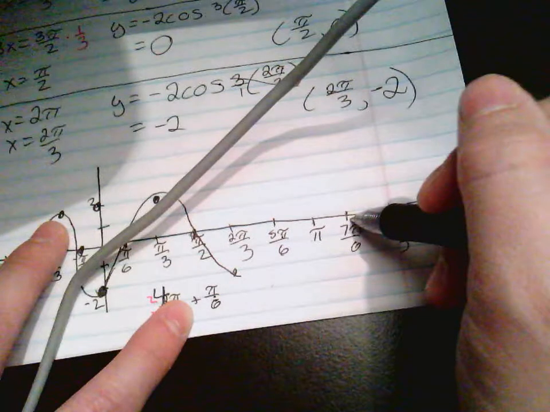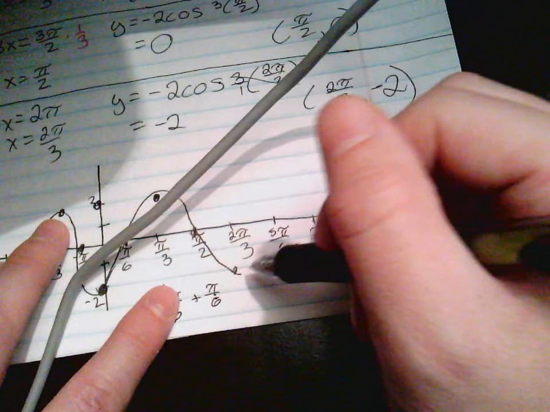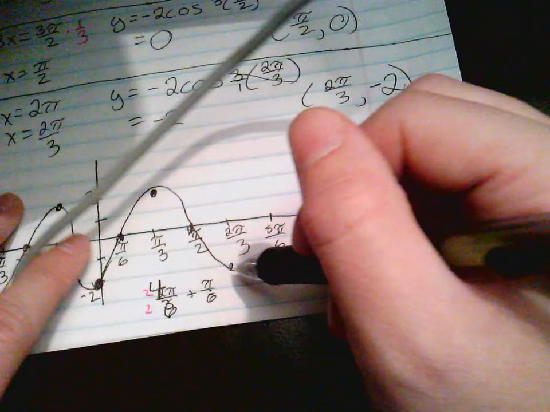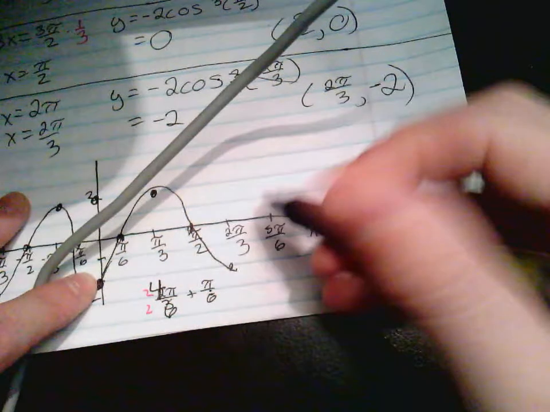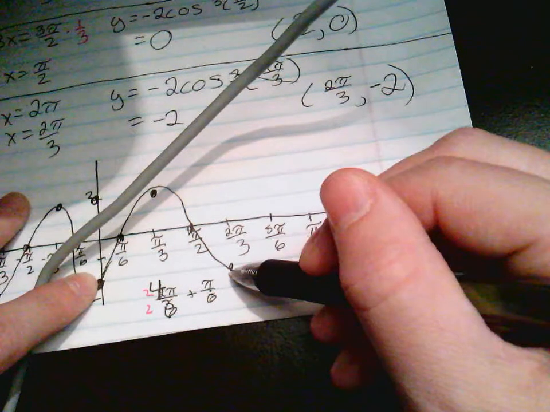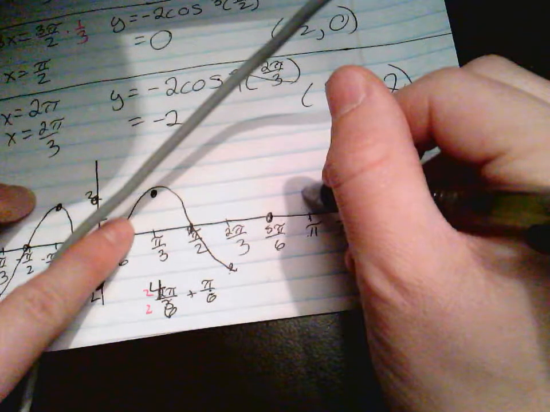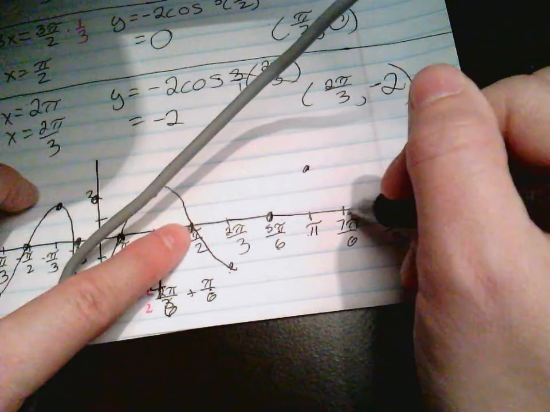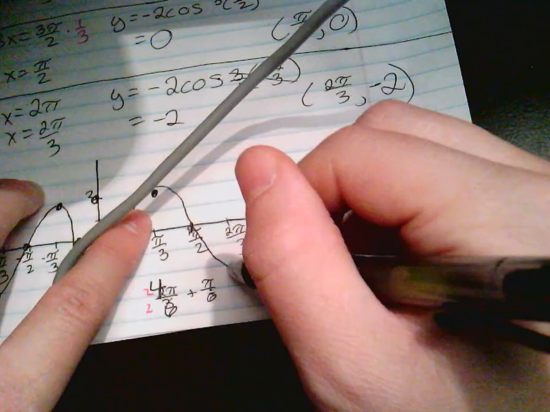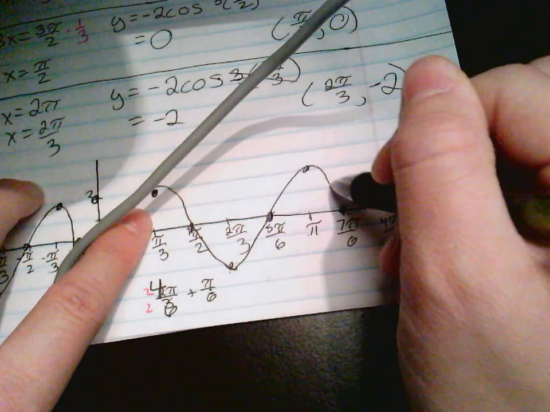So pi over 6 is going to be 0. So you're right here, so just keep following the graph. So now you're going to go there. Okay, now you're going to go up here, and down there, and then down there. Okay, so I was able to show you 3 cycles here. Let me show you in the calculator.